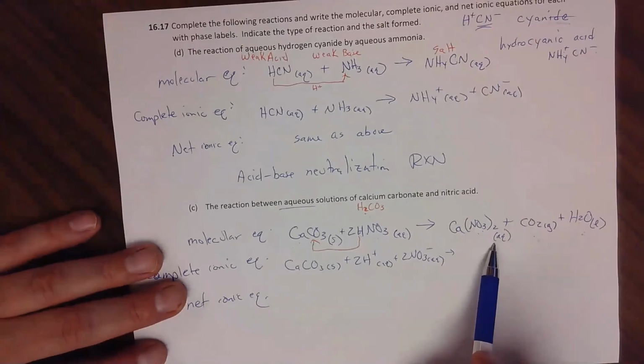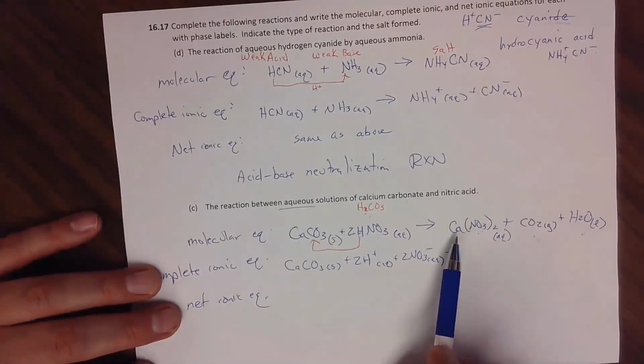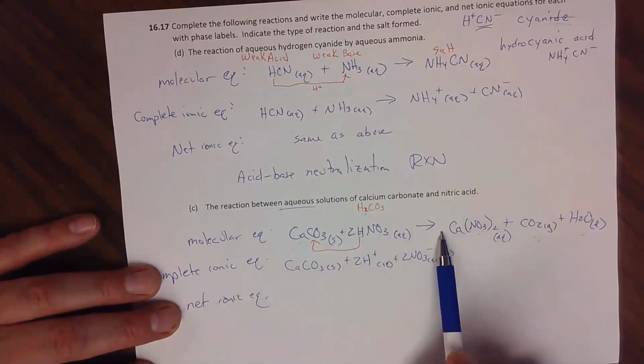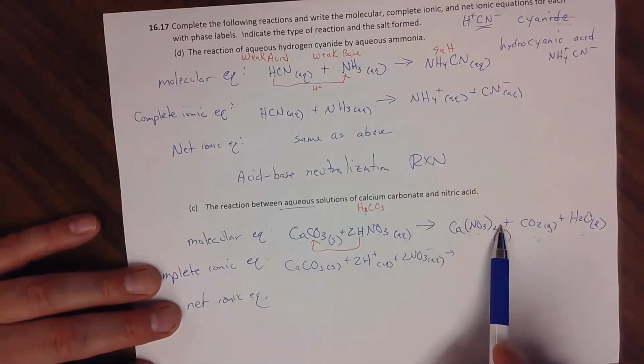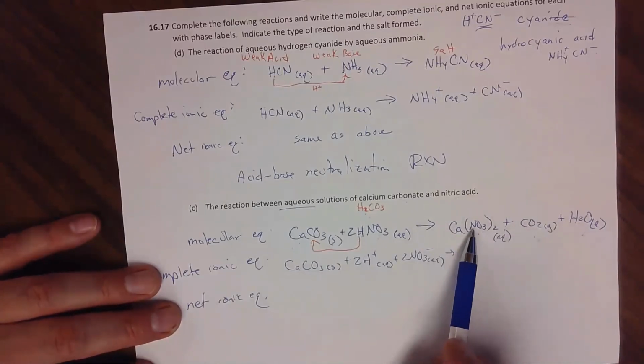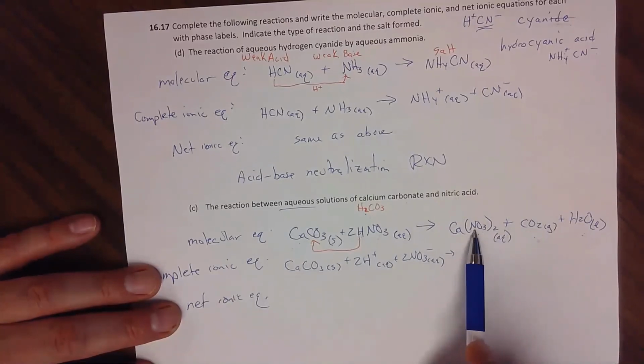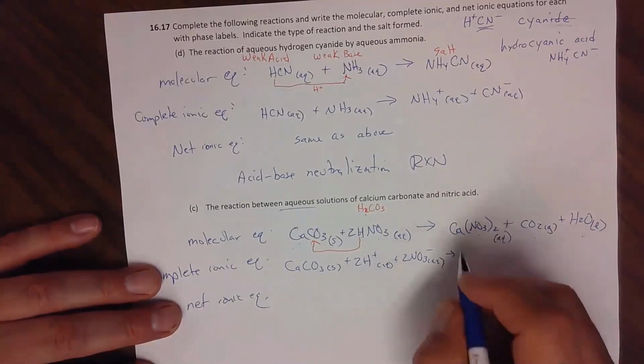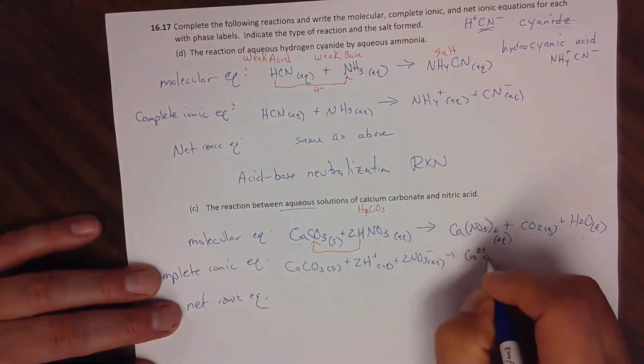Then again, I have a soluble, and I know this is a salt. It's ionic. It's a metal and a polyatomic ion. Not an acid, no H's. Not a hydroxide, no OH's. Not a metal oxide because it contains another non-metal rather than just oxygen. Therefore, it's a salt. It's a soluble salt, thus a strong electrolyte.